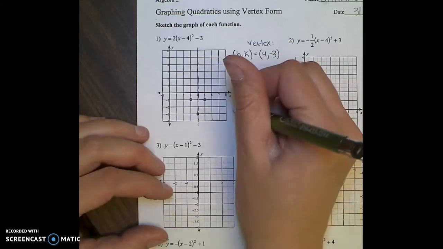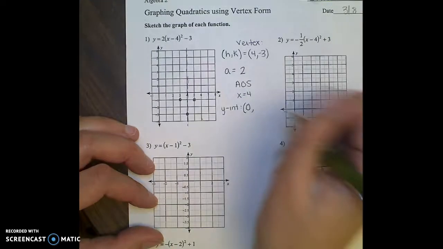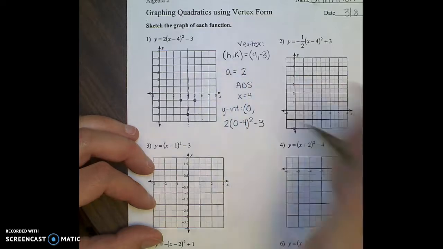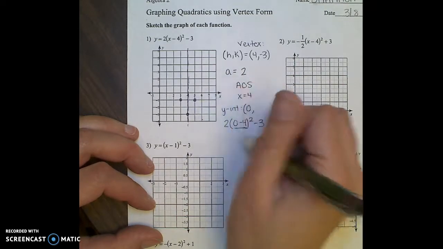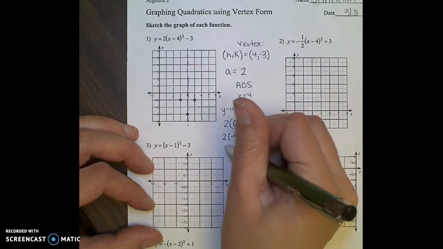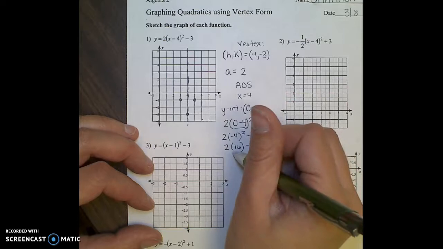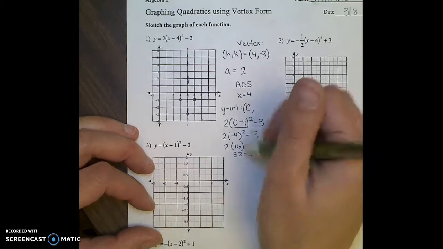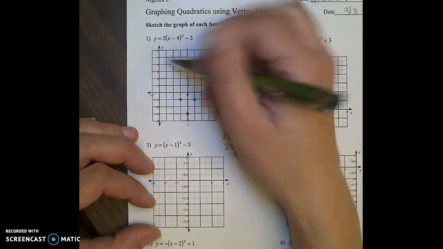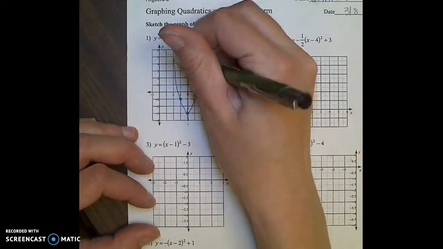And then if you remember, we found our y-intercept by always plugging in 0 for x. So if I do that, we're going to have 2 parentheses 0 minus 4 squared minus 3. We want to do what's in parentheses first, so we'll have 2 times negative 4 squared minus 3. Then we want to square it, so 16. And 2 times 16, holy smokes, is 32 minus 3. That's just not going to fit on our graph. That's 29. So I guess this is all we can get. We just can't fit this on here, but this gives us an idea at least of what our parabola looks like, which is good enough for me.